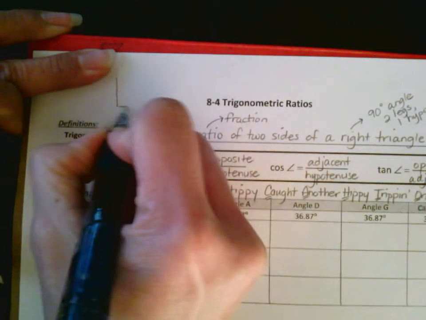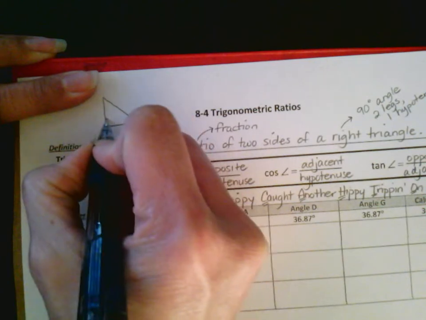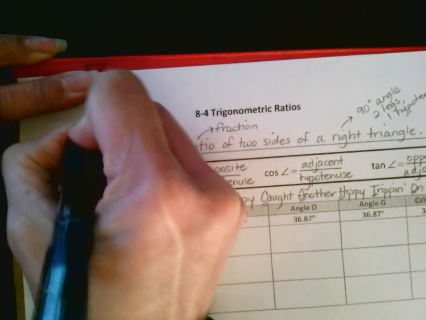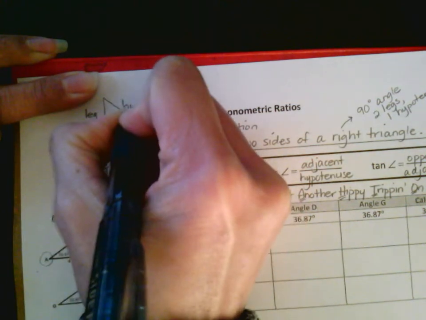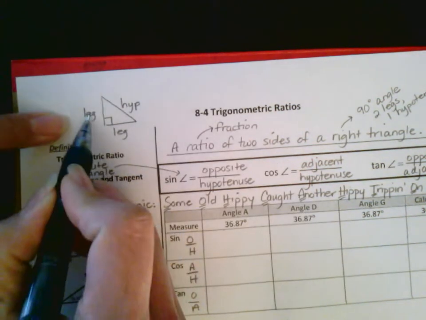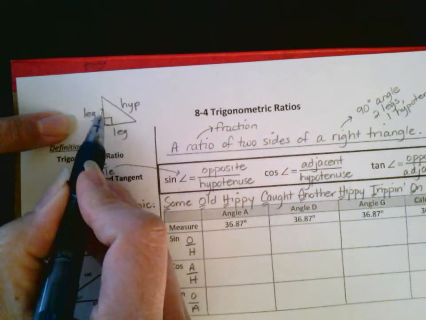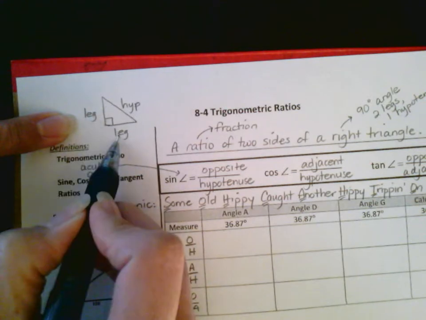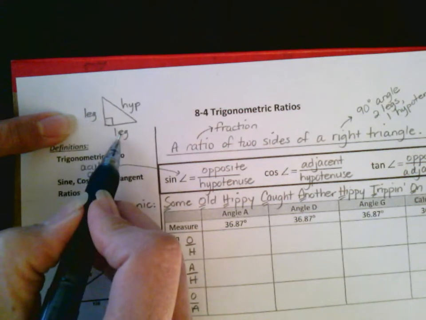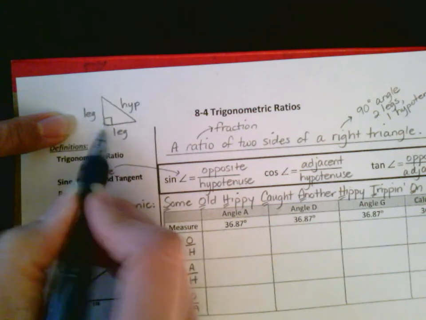And I want you to recognize that our legs are always going to be the sides that form the 90-degree angle, my apologies. These are your legs. So this side and this side will be either your adjacent or your opposite length, okay?